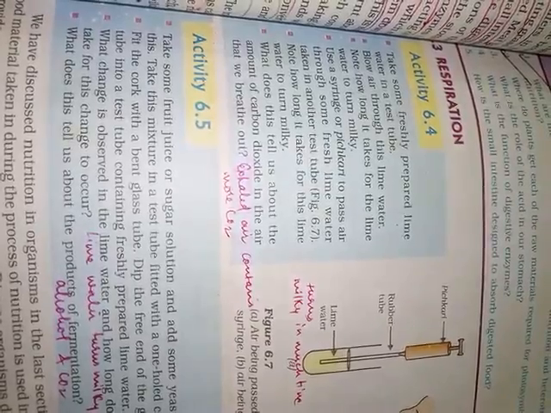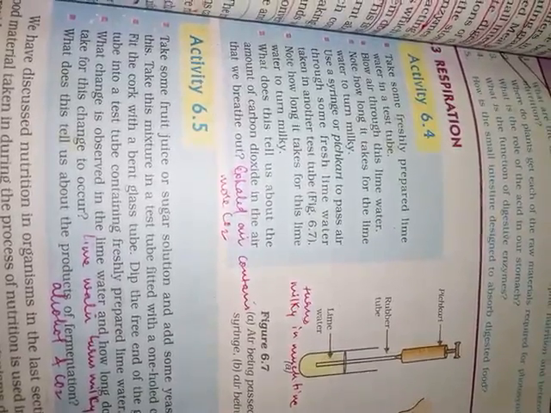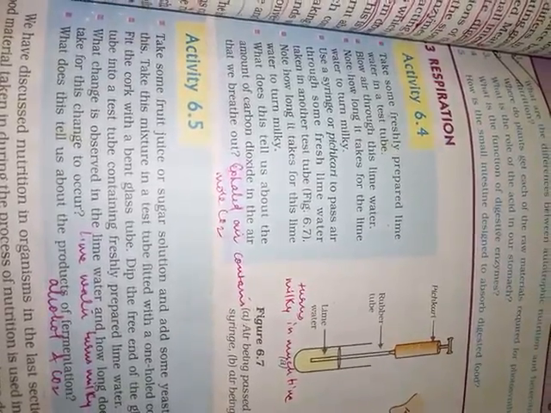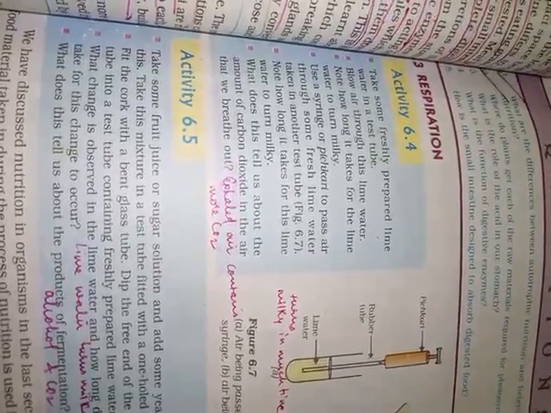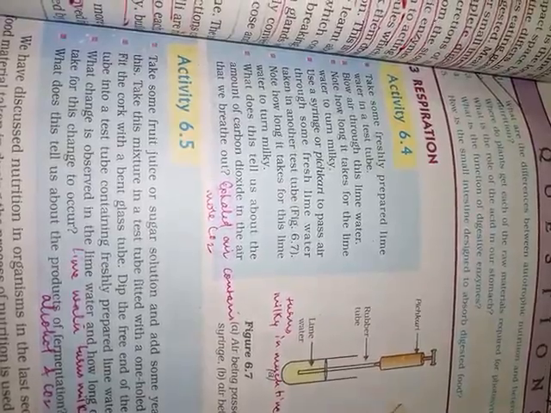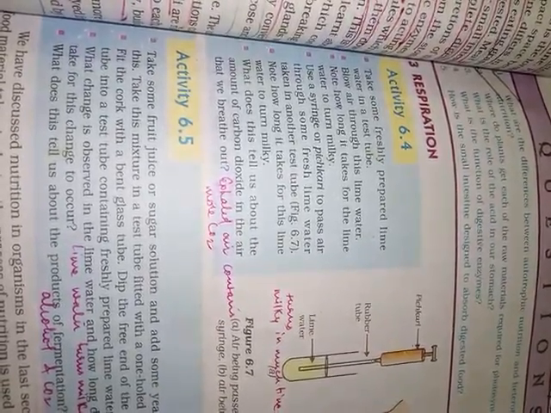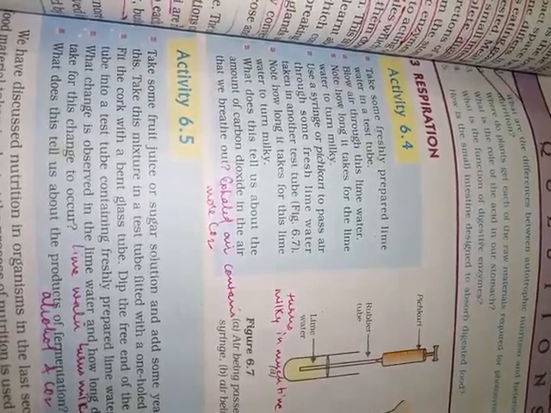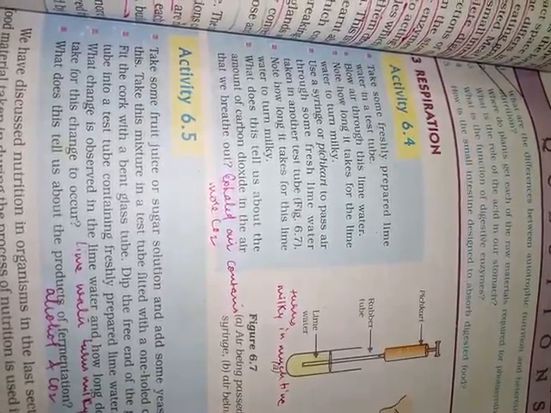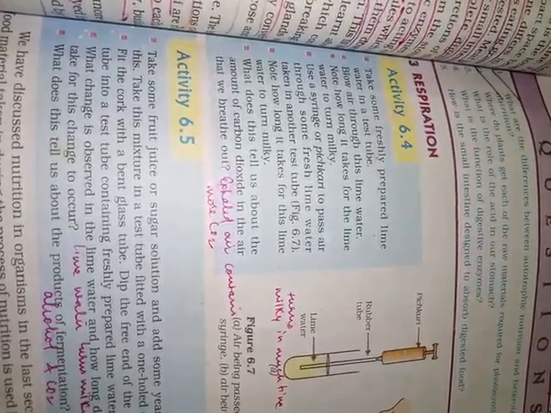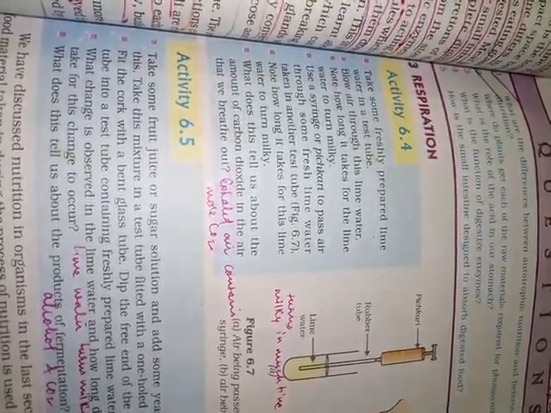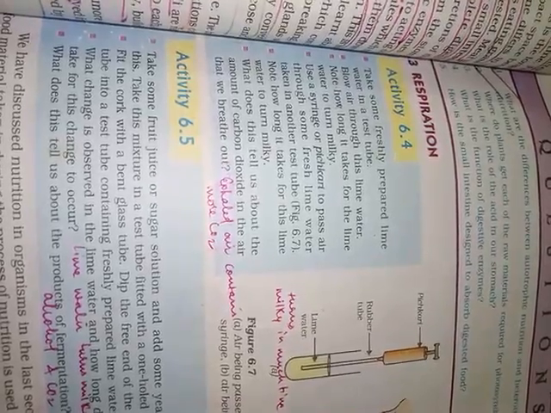Children, lime water is a dilute solution of calcium hydroxide, whose chemical formula is Ca(OH)2. So take some freshly prepared lime water in a test tube and blow air through this lime water. You will have to observe the time taken by this lime water to turn milky, isn't it?